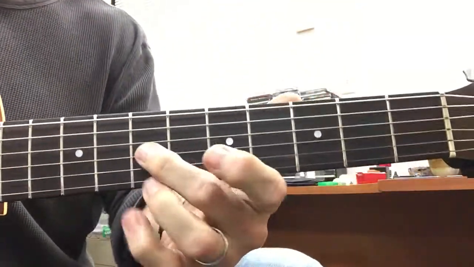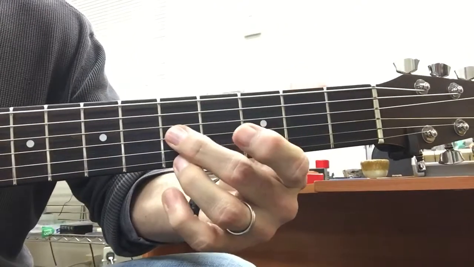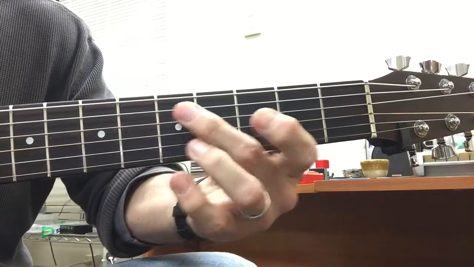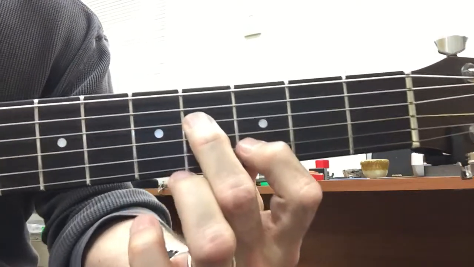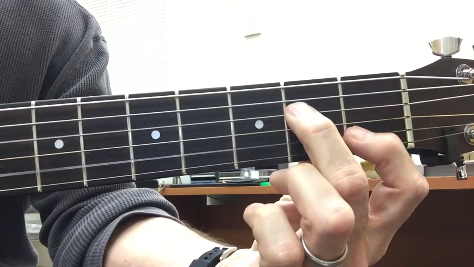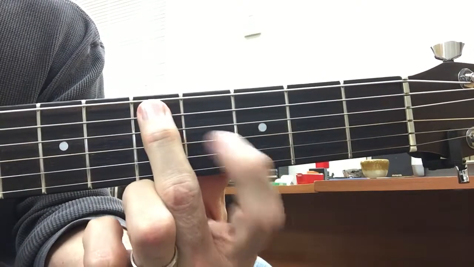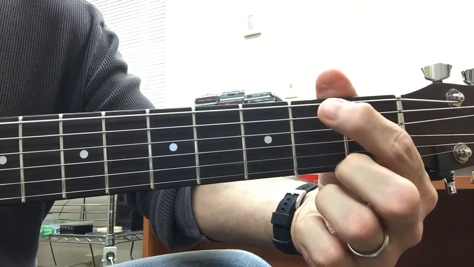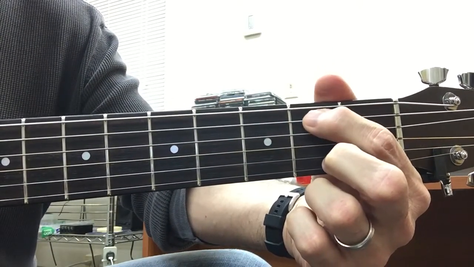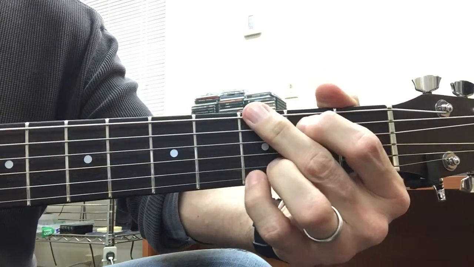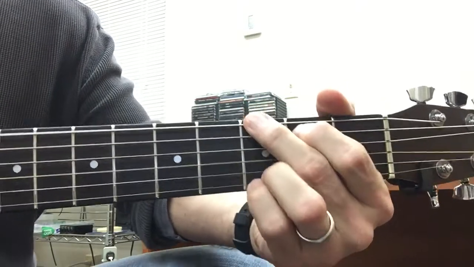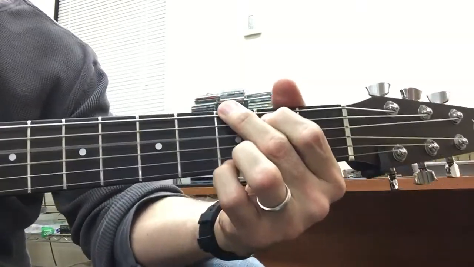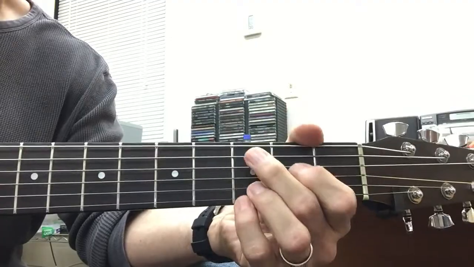So the goal: same shapes, next group of strings. And then once I'm here, it's a whole step down, and then same shape on. There I'm playing the second fret on the A string and the open G. Jack and Diane. No, Pink Houses.